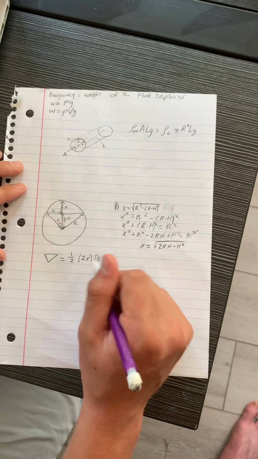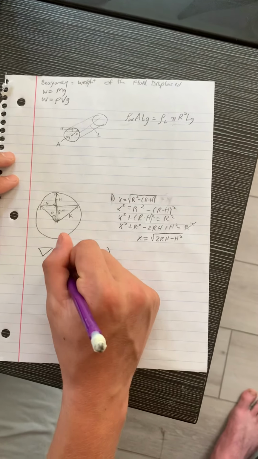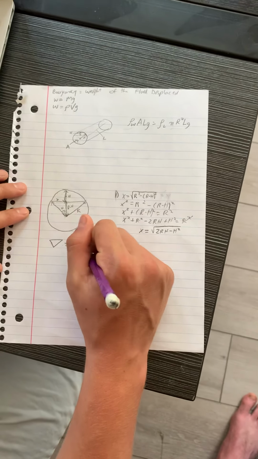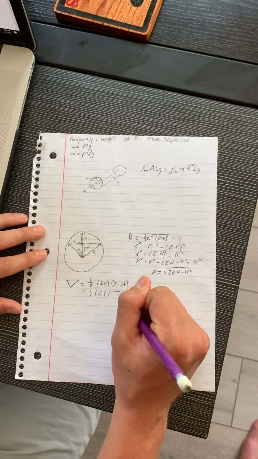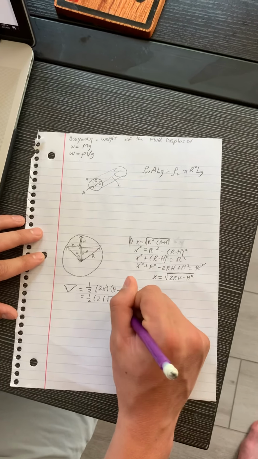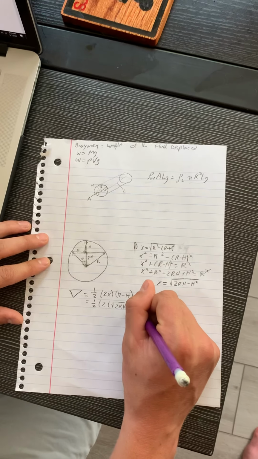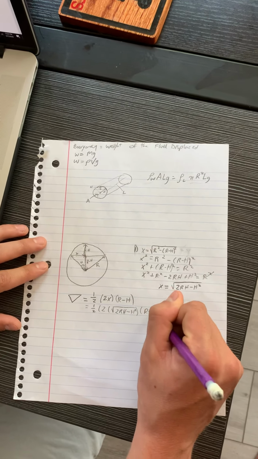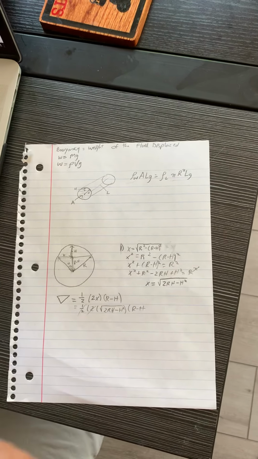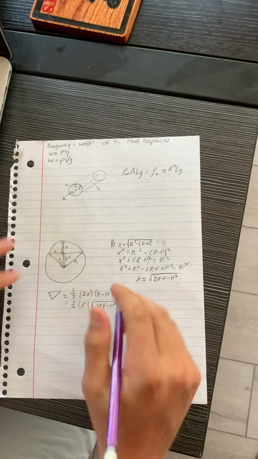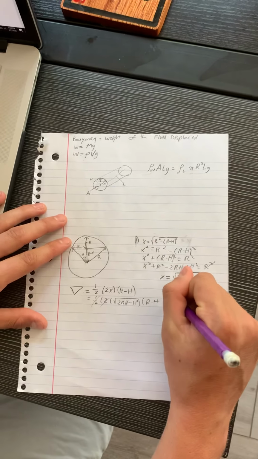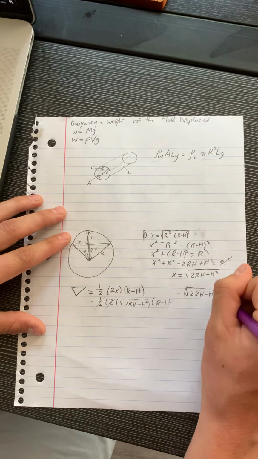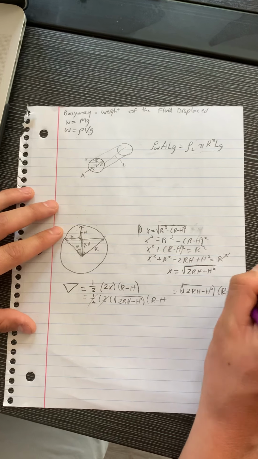So here, we can plug in our x that we found: 1/2 times 2, times the square root of 2rh minus h squared, and then multiply all of that by r minus h. Here you see the 1/2 and the 2 cancel to become 1. So your equation for the triangle is simply the square root of 2rh minus h squared times r minus h. Okay, cool.